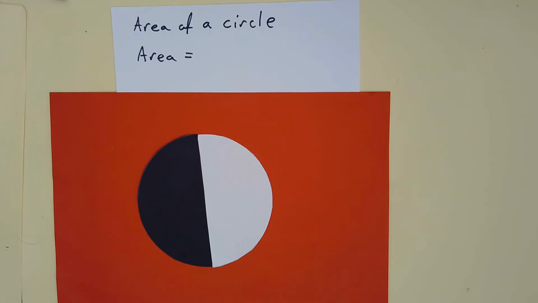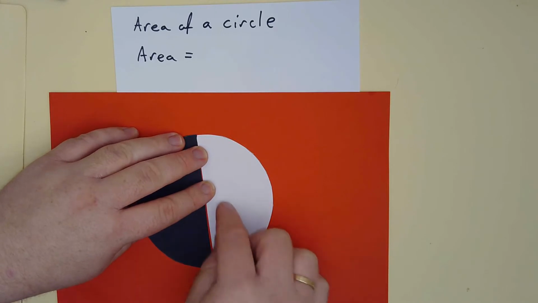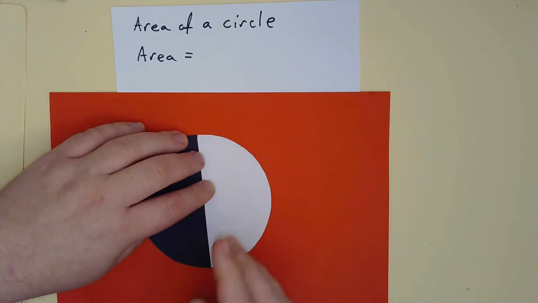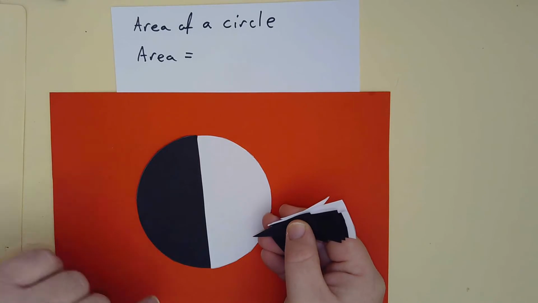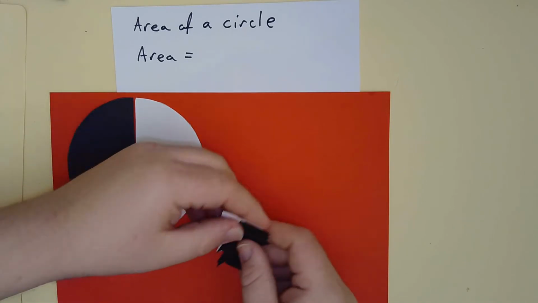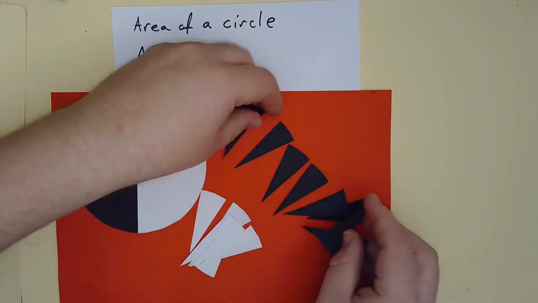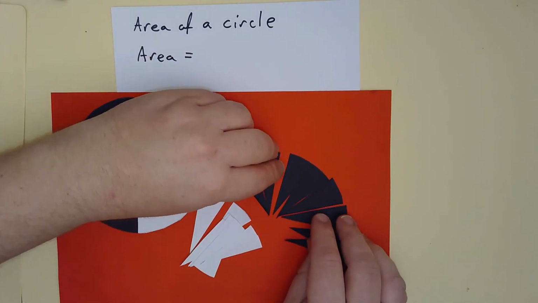What I'm going to do is cut the circle into a whole lot of segments, like pie sections or pizza sections, from the middle going outwards. And I'll have a whole lot of them, and I'm going to rearrange those. I've already done that with the other half of the black and white circle that I made before. So you can see here, I've got all the black ones. I've cut that section into 8.